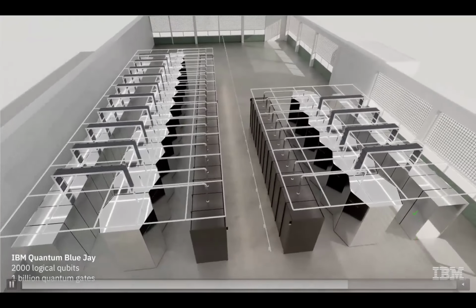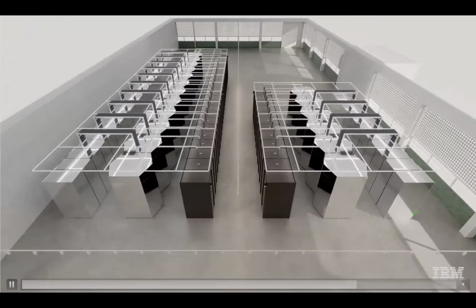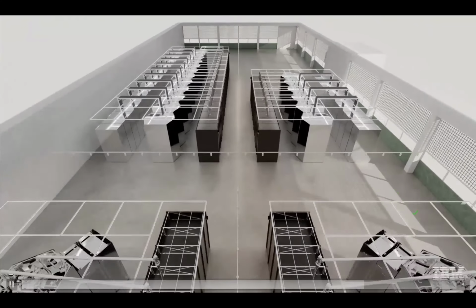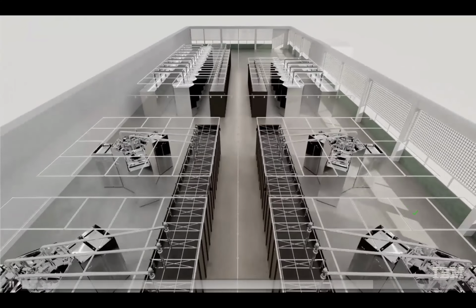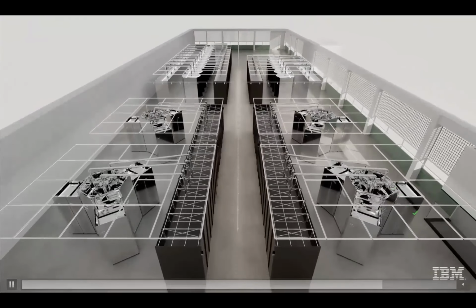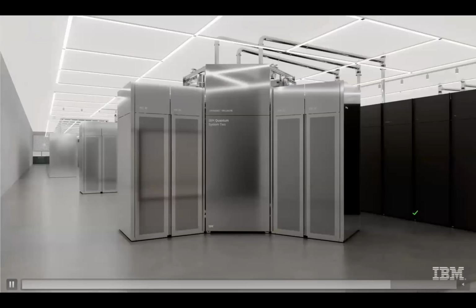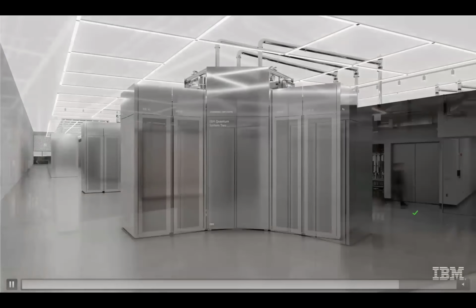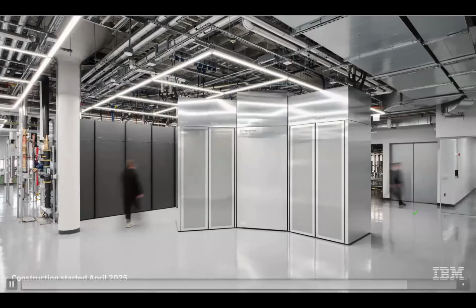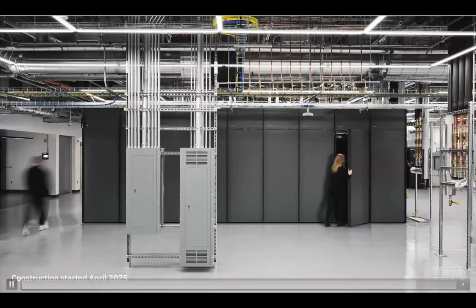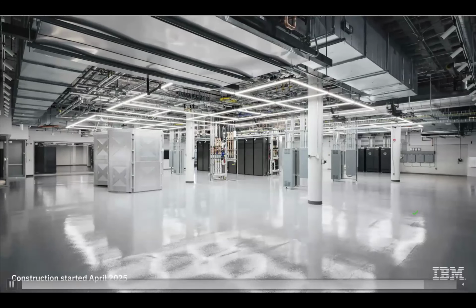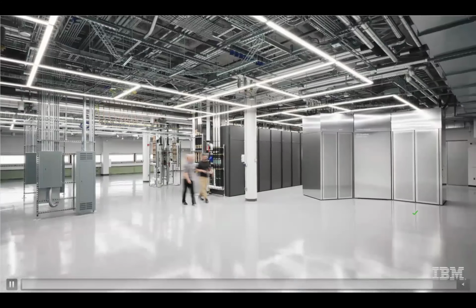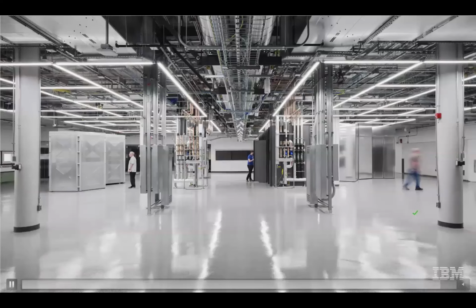This one will be a foundation for IBM Blue Jay. This is also what I showed you when we talked about the roadmap. So Blue Jay will be capable of executing 1 billion quantum operations on over 2,000 logical qubits. And as you can see here, we are already starting the assembly of that kind of system.